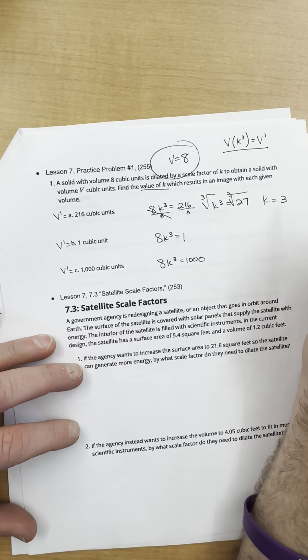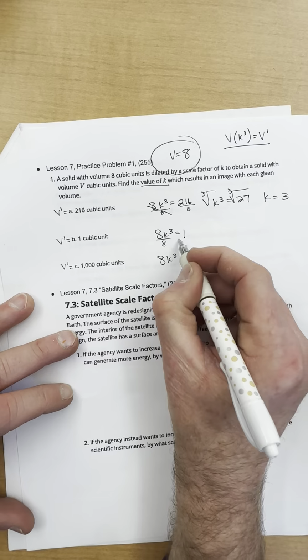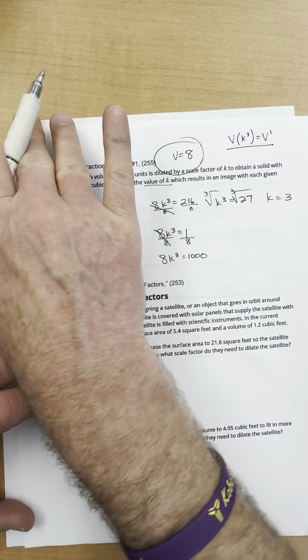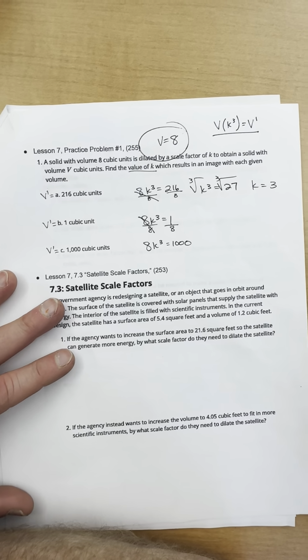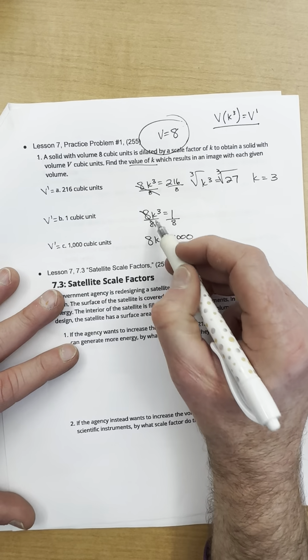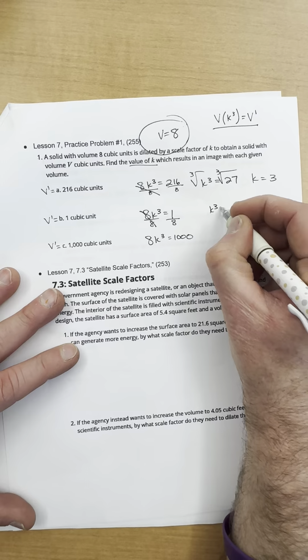K equals 3. Alright. Divide by 8. Divide by 8. Now, I'm not using a calculator because we're out of calculators, so I'm just trying to figure it out in my head. But I would not recommend doing this in your head. Use a calculator. So you're going to get K cubed equals 1/8. We just did that problem.